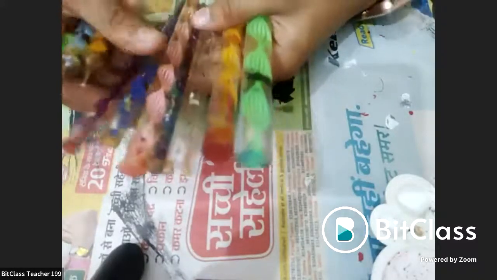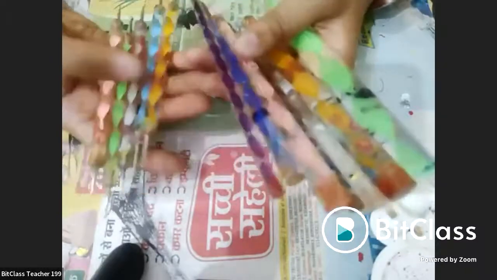These are the flat dotting tools. These are 8 in number, and these are of different sizes, and we create different sizes of dots using these dotting tools. These are flat dotting tools, and these are called the needle dotting tools.